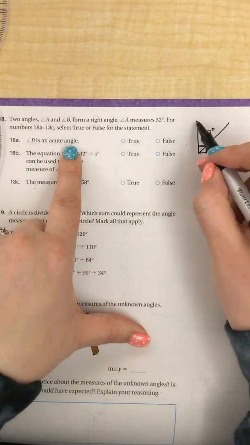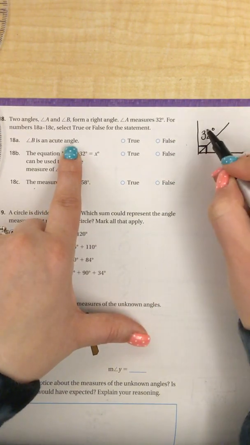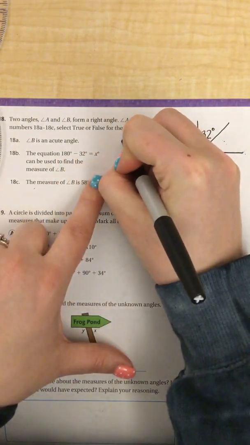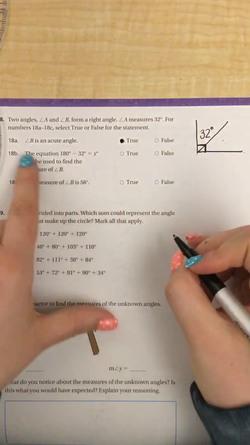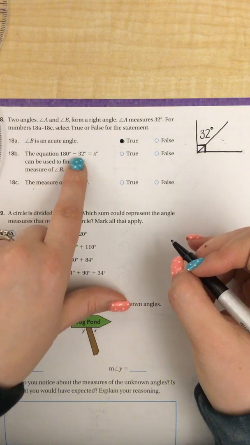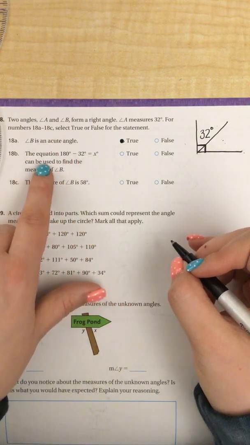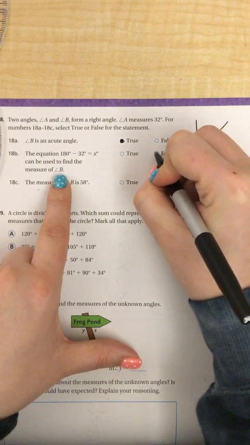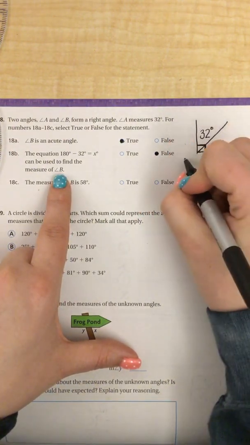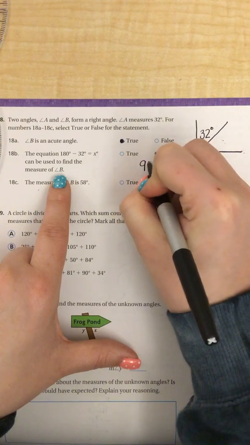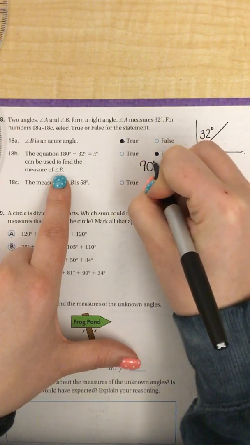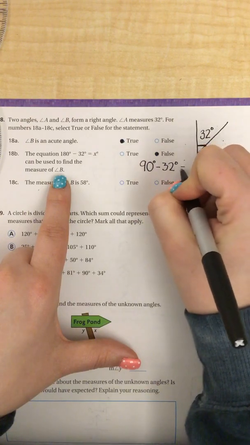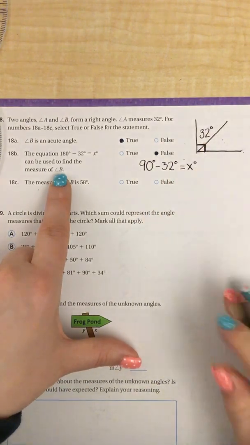Well, I know that if the whole thing is a right angle, then it has to be made up of two smaller angles, or two acute angles. So yes, that is true. The equation 180 minus 32 equals X can be used to find the measure of angle B. That is not true because this is not a straight line. The equation would actually be a right angle, so 90 degrees minus 32 degrees would give us our X.